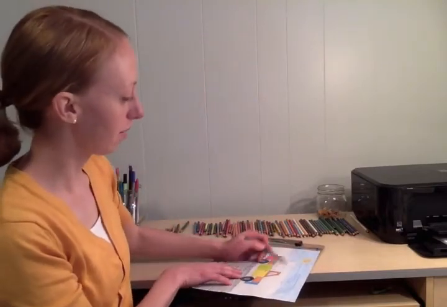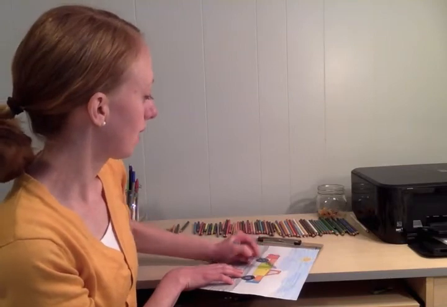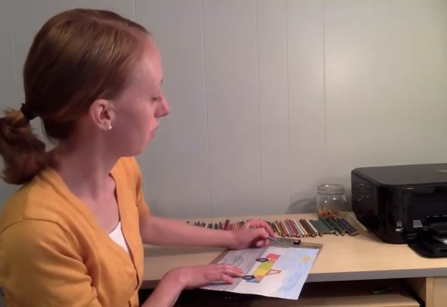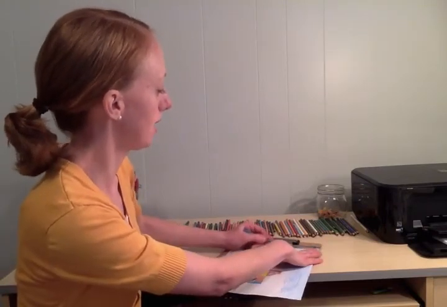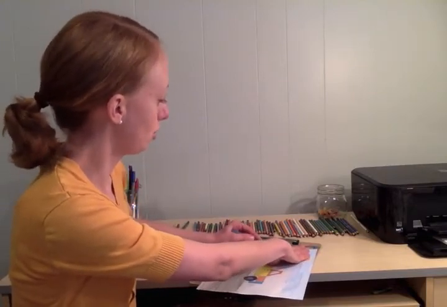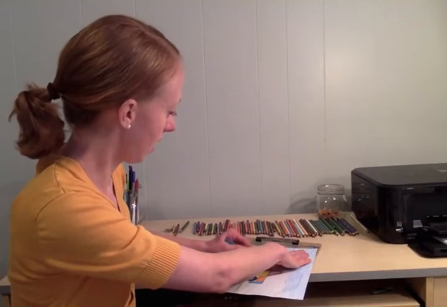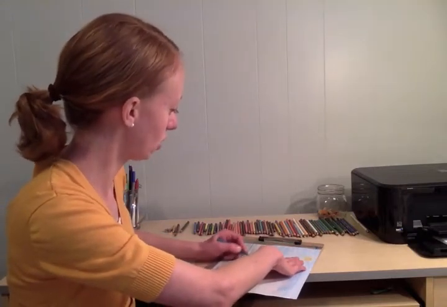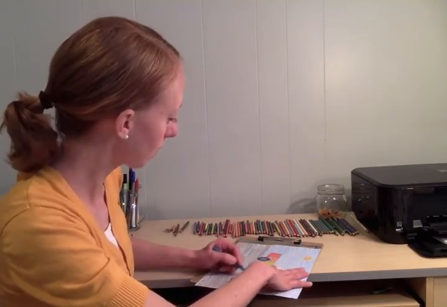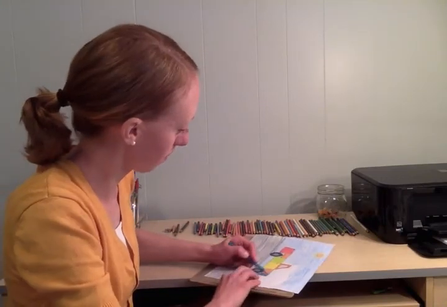One reason why we try to fill in all the white space on our paper, on our art, is because it makes it look like our picture's finished. Sometimes if we leave a lot of white space, it looks like we're not done yet. But if you fill in all the white space, then people can tell that you spent all your time working on it and that you did everything you could for your picture until it was done. So if you have the supplies where you can do that, I encourage you to fill in all the space of your paper.